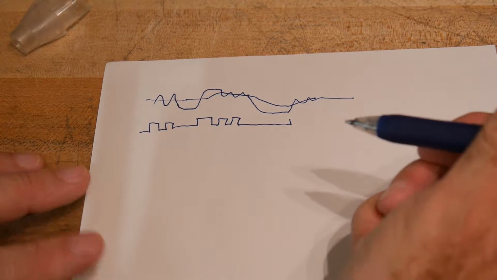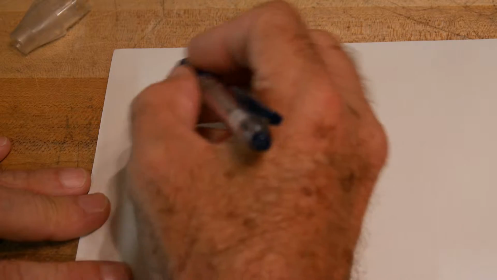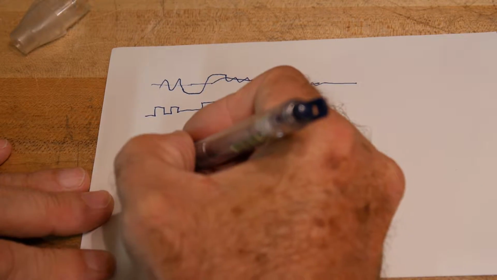So how do we do that? Well, you can imagine that if we let me draw just a simple example.